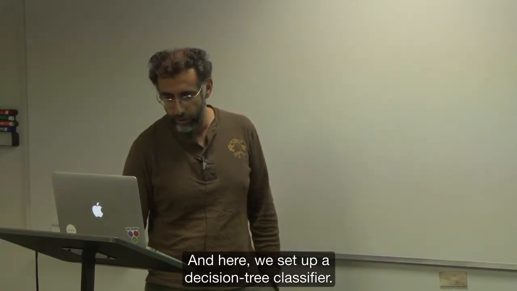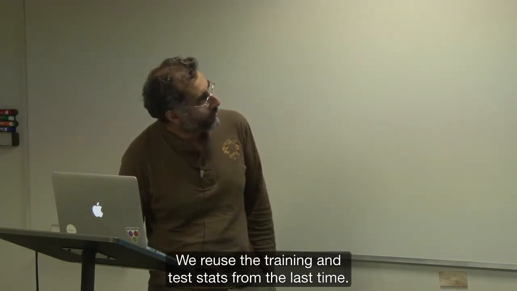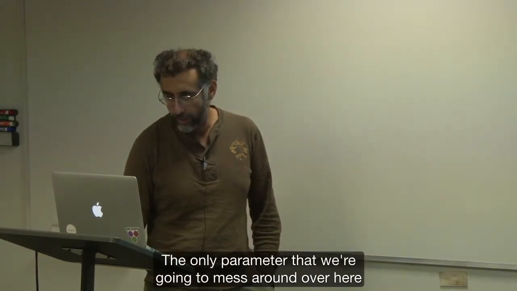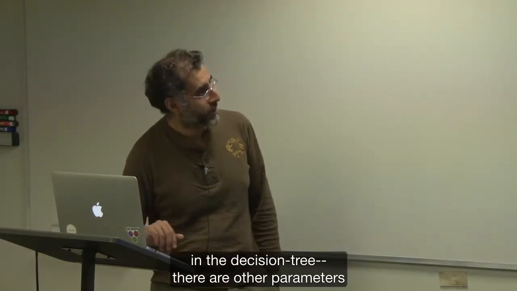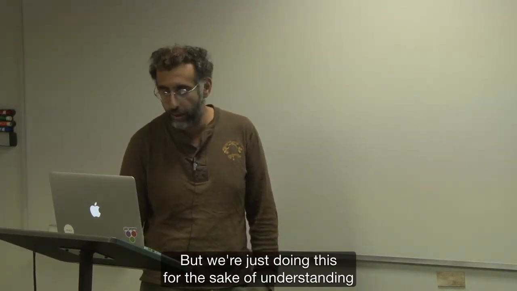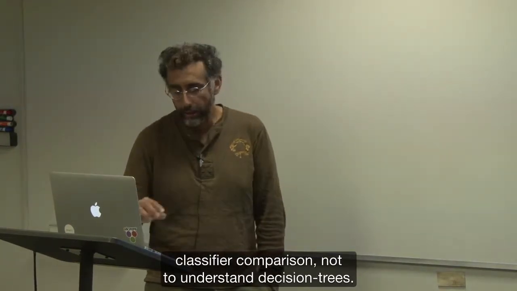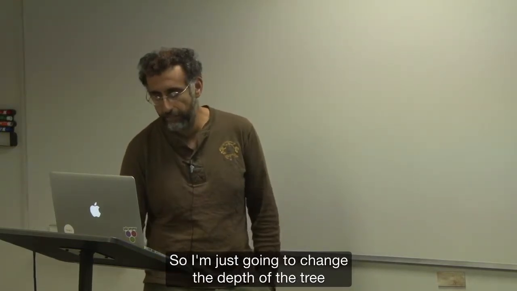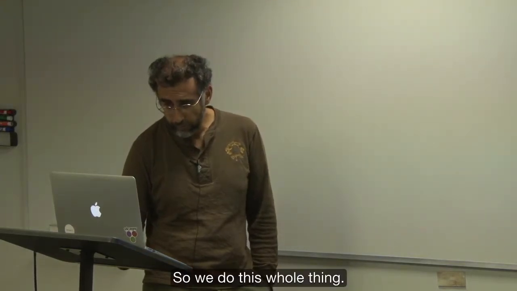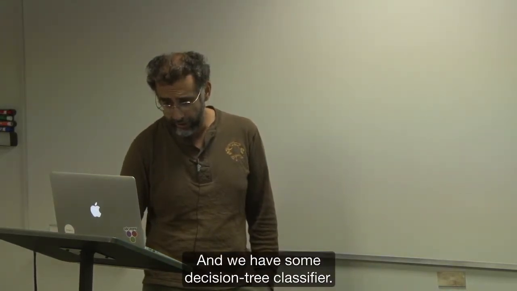And here we set up a decision tree classifier. We reuse the training and test sets from last time, and we run our decision tree classifier. The only parameter that we're going to mess around with in the decision tree, there are other parameters you can set, but we're just doing this for the sake of understanding classifier comparison, not to understand decision trees. So I'm just going to change the depth of the tree and let that float from 1 to 10. Okay, so we do this whole thing, and we have some decision tree classifier.